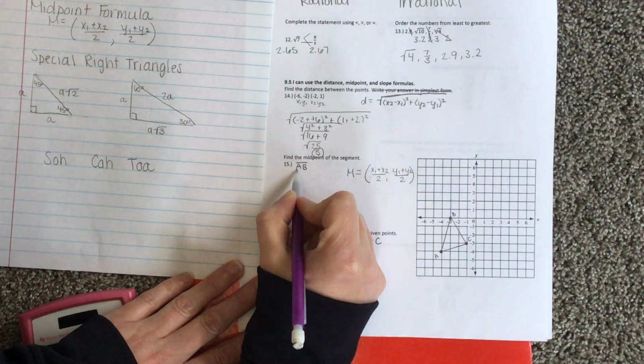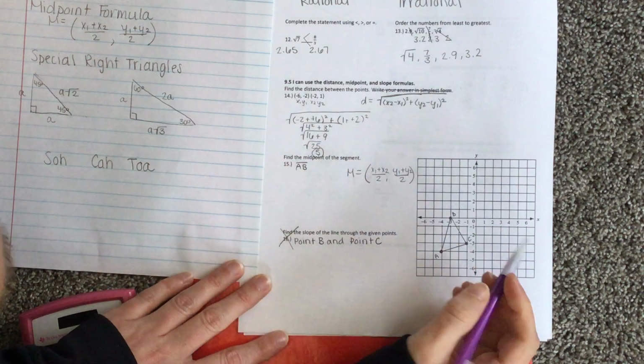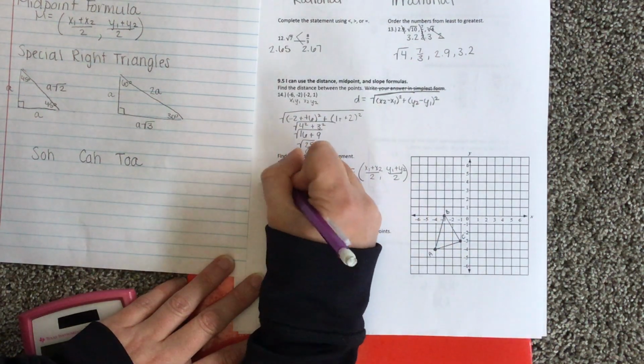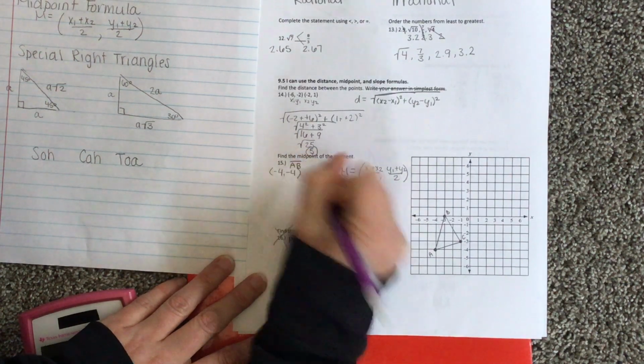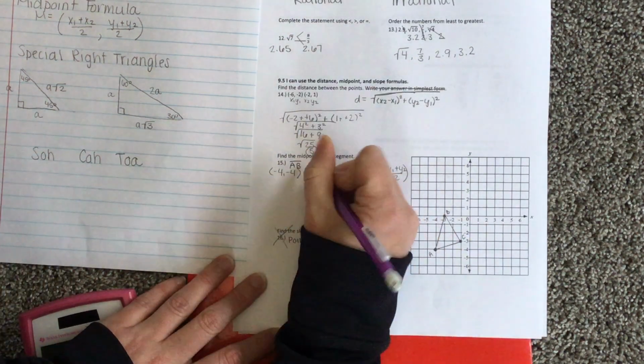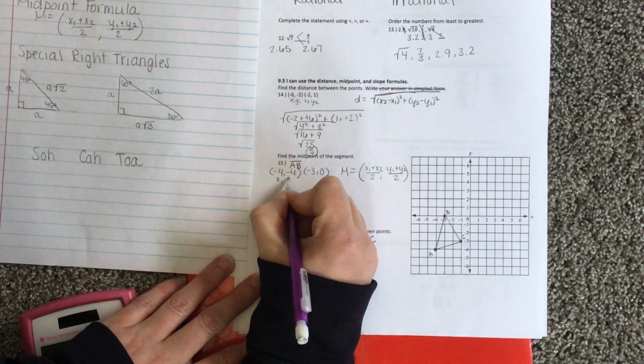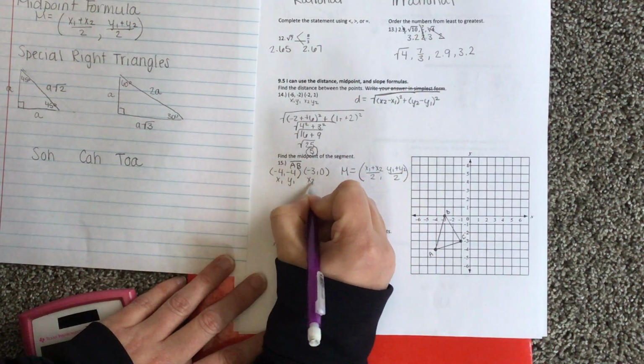They don't give me ordered pairs here. They just give me a line, so I'm going to have to go down to the picture. A is -4, -4. B is -3, 0. This is my first ordered pair. This is my second ordered pair.